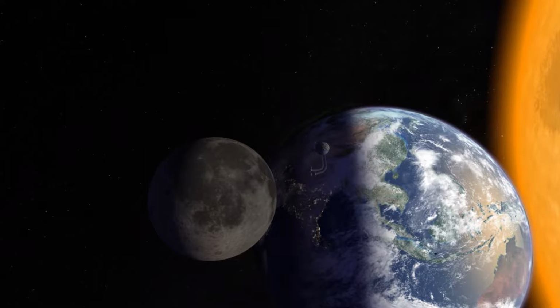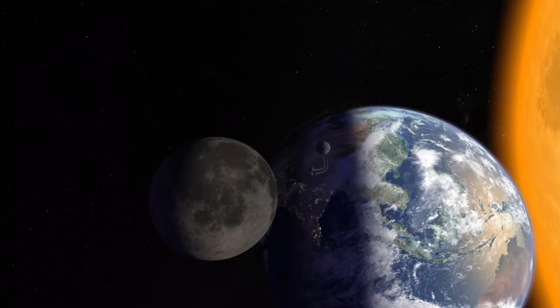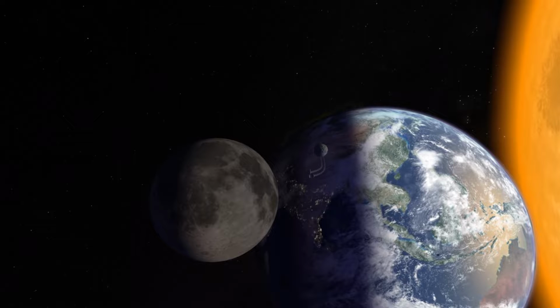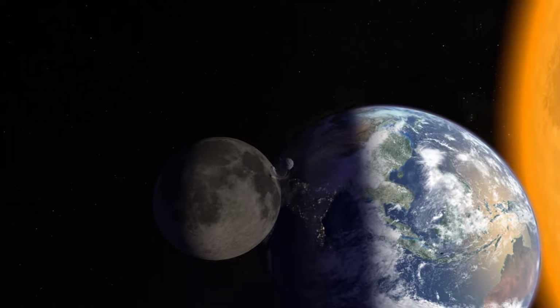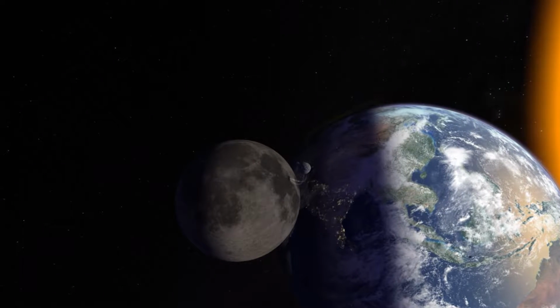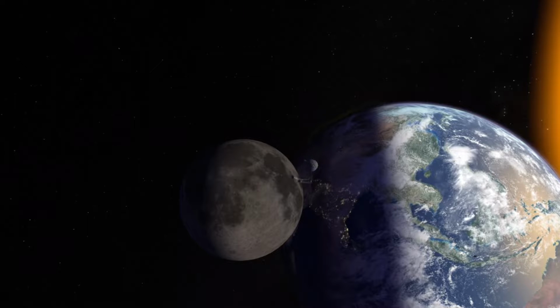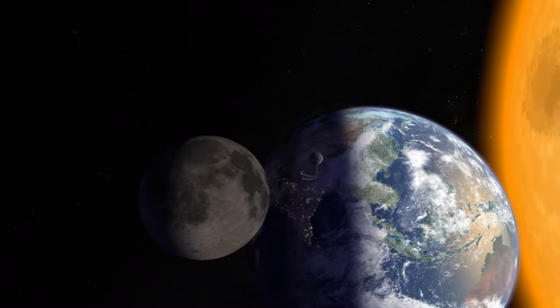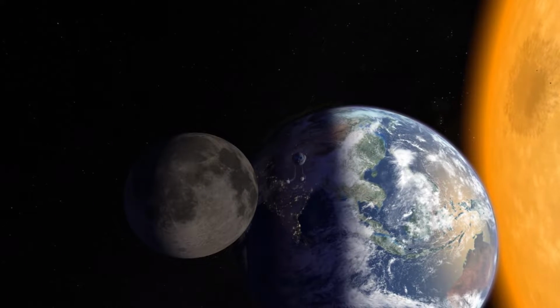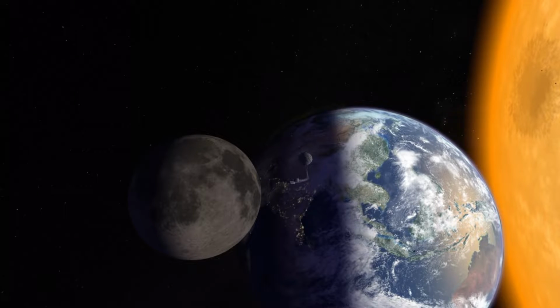In 1972, the final Apollo mission landed right over here, Apollo 17, in the Taurus-Littrow Valley. And that was the last time humans set foot on the moon, at least for now.